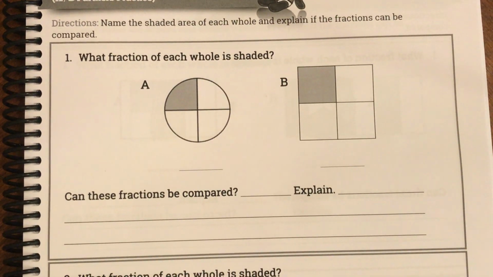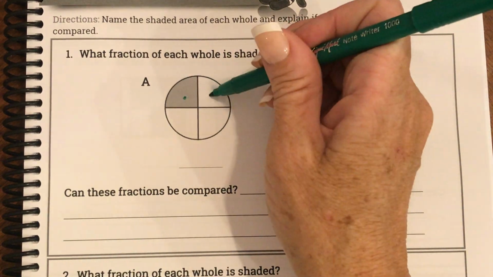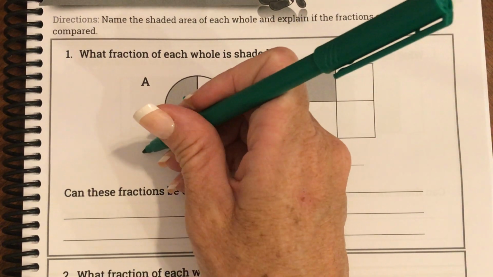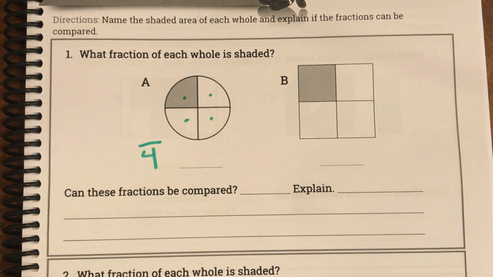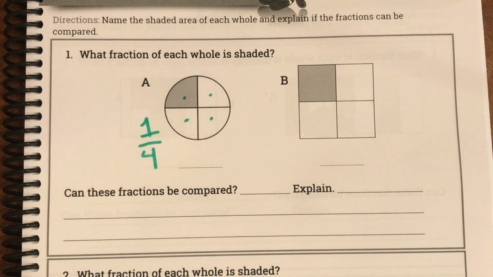Okay, let's look at page 94 together. Our first one says, what fraction of each whole is shaded? Okay, so this first circle is partitioned into 4 parts. So 4 is our denominator, and 1 is our numerator because only 1 is shaded.